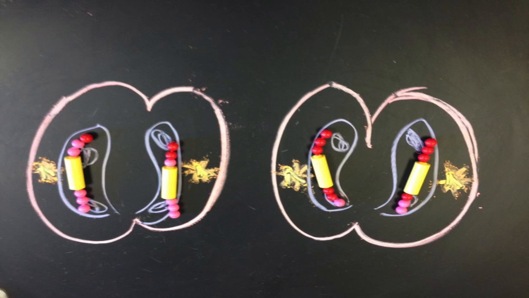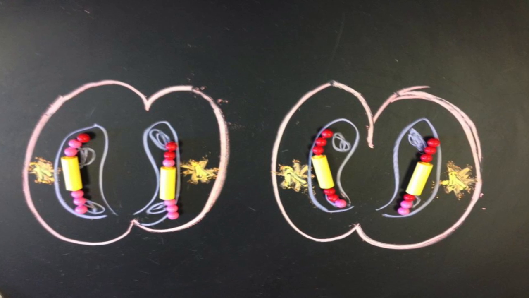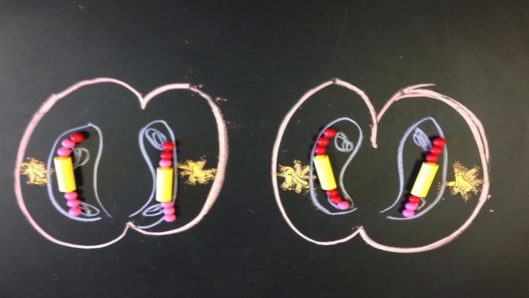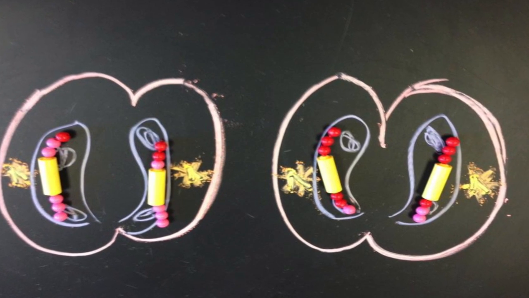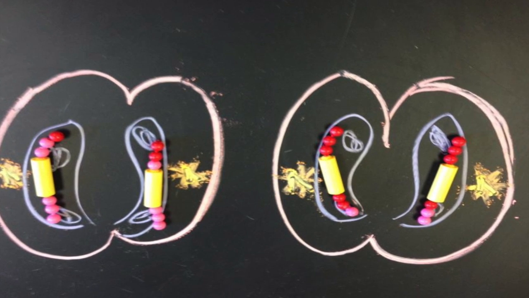Next is telophase 2 and cytokinesis. The nuclei form, chromosomes decondense, and cytokinesis, the division of cytoplasm, occurs. Four daughter cells are now formed, each with a haploid set of chromosomes. This concludes meiosis.